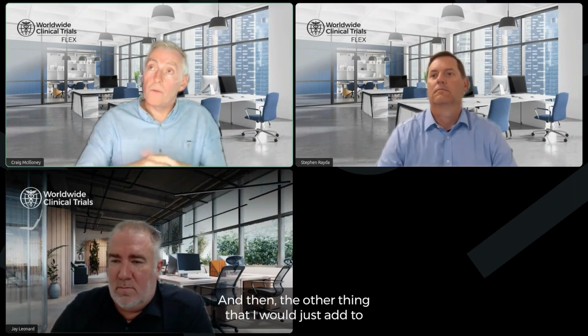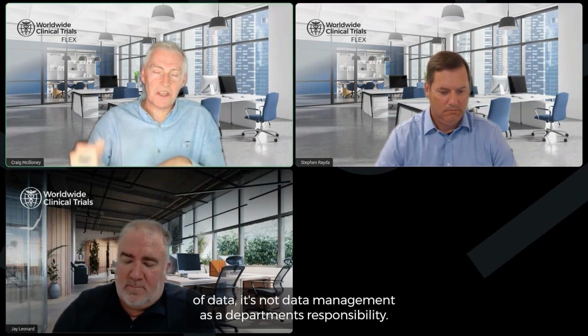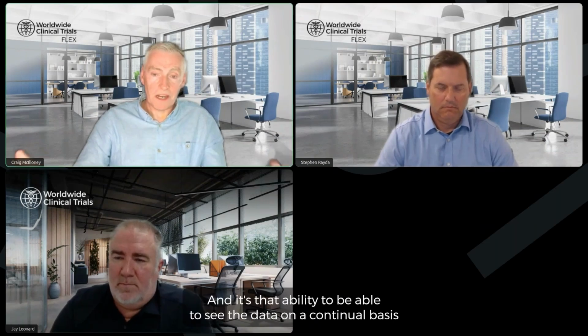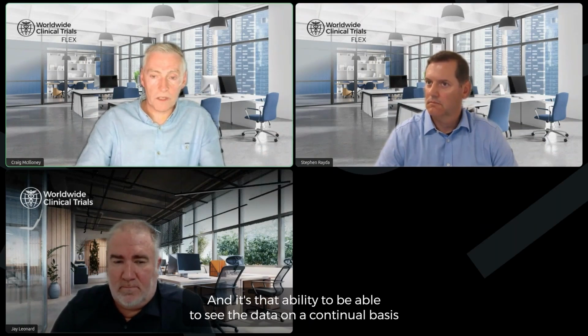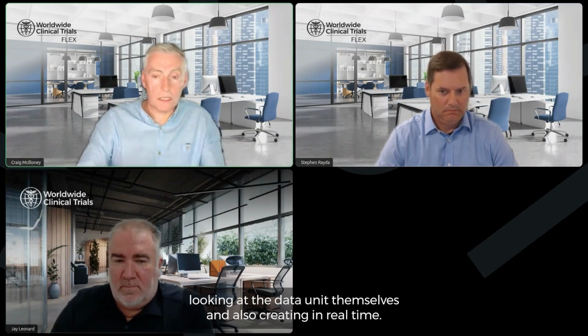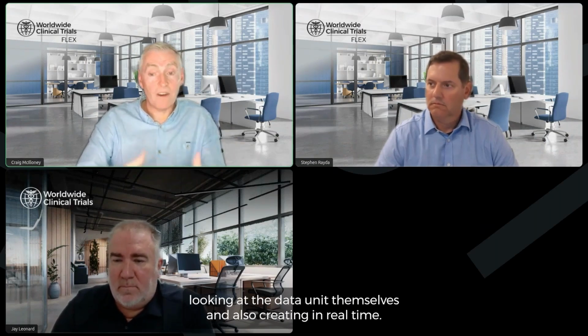And then the other thing that I would just add to that is around the managing of data. I very much have a view that managing of data is not the data management department's responsibility. It's a whole clinical team's responsibility, and it's that ability to see the data on a continual basis, so that you can have risk-based monitors, you can have medics, you can have data managers looking at the data, viewing it themselves, and also querying in real time.